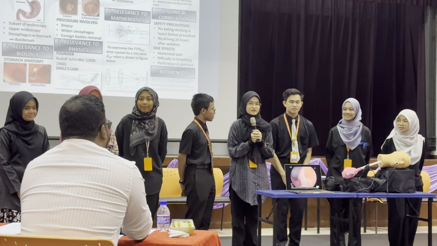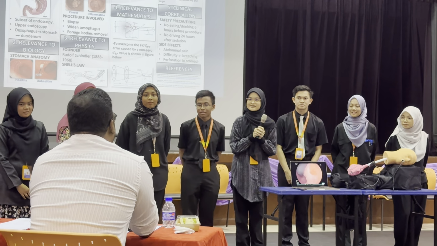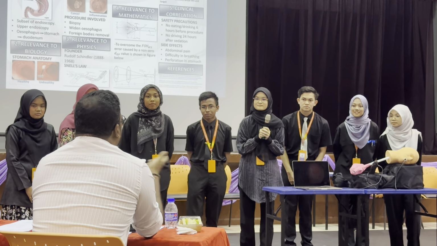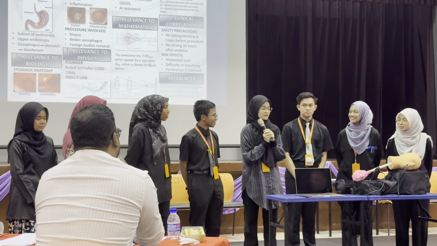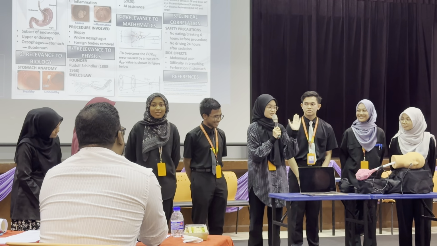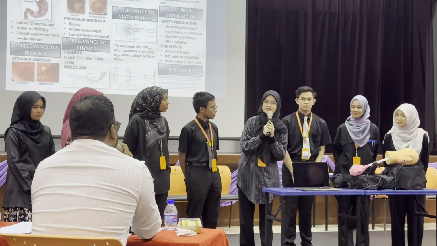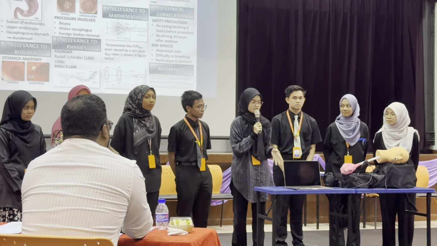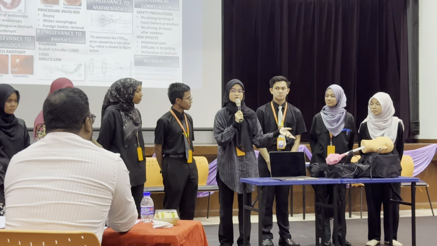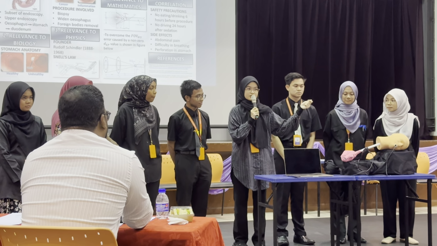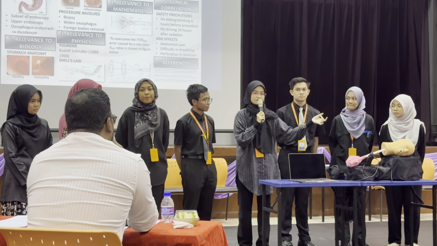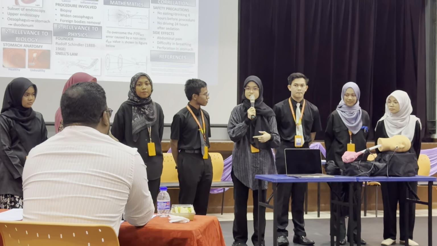Good presentation. It's a question for you. Usually, how is the patient positioned during the procedure? The patient is normally positioned lying down on the left side. This is due to many factors. It is the optimal position because the arrangement of the esophagus and stomach is the straightest there.